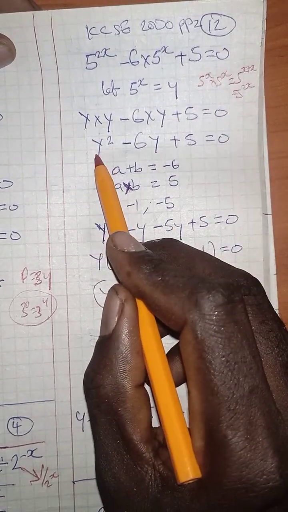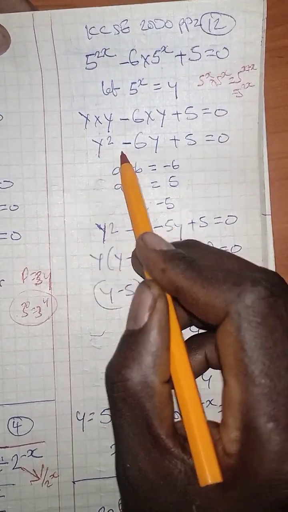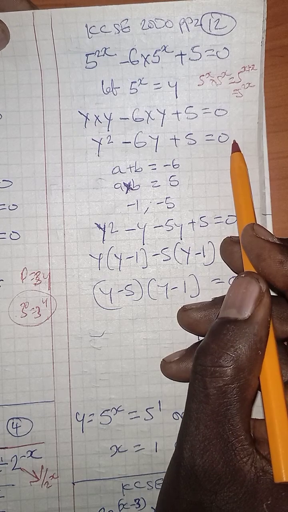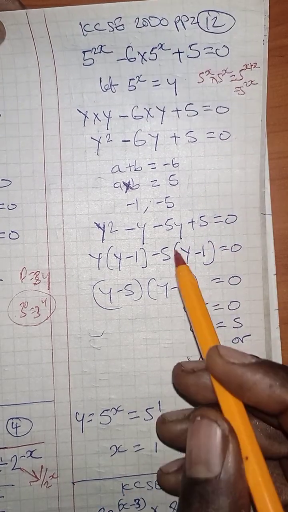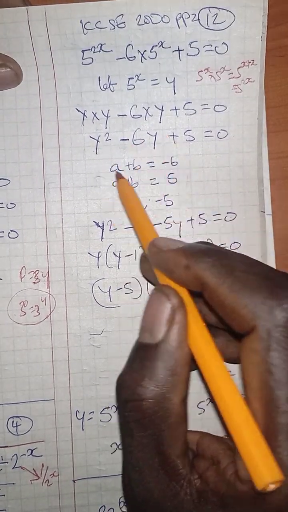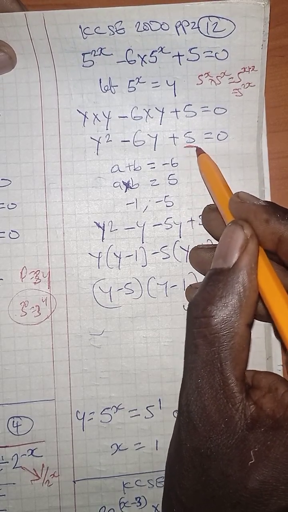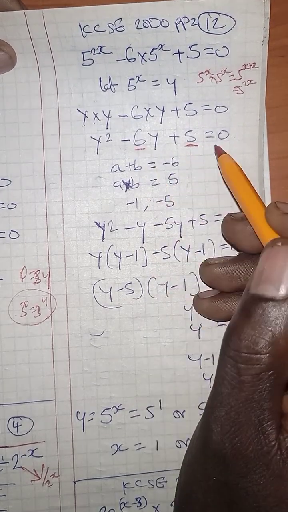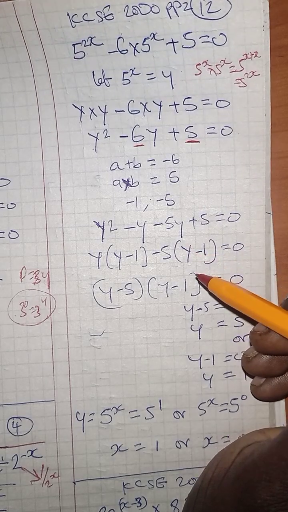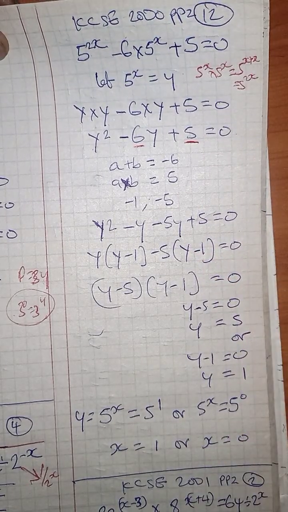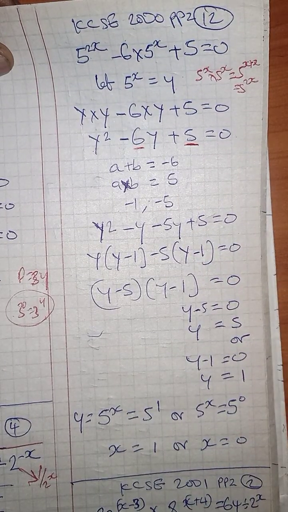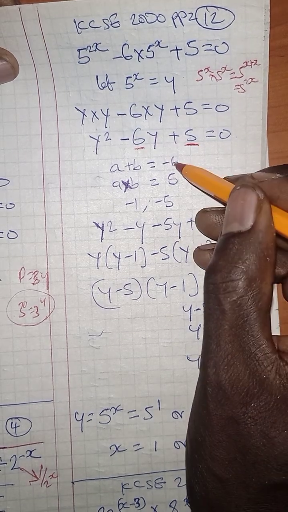Now, simplifying, you get y squared minus 6y plus 5 is equal to 0. Now, it becomes a quadratic equation. We have to solve this quadratic equation. Now, let's find two numbers that, if you multiply, you get this, and if you add, you get this. What do you think are the numbers?